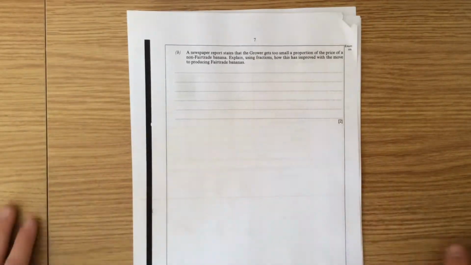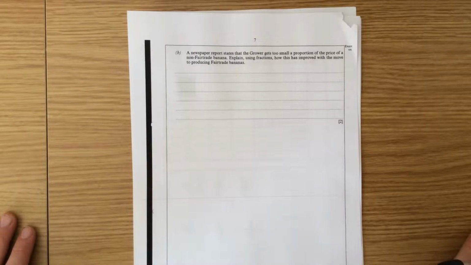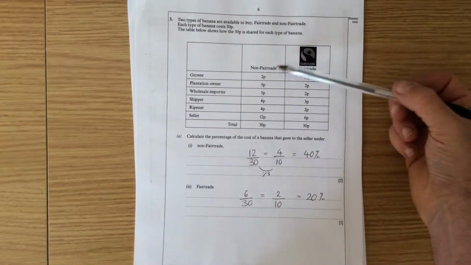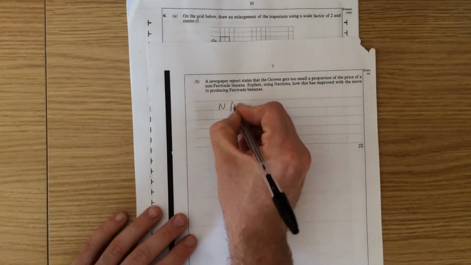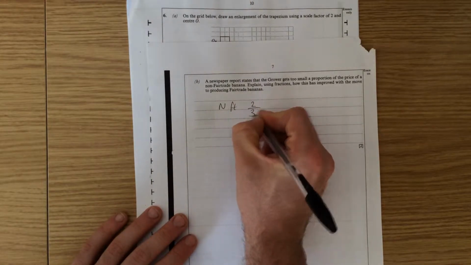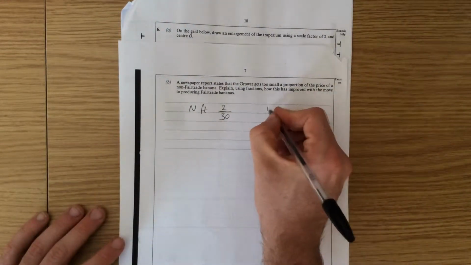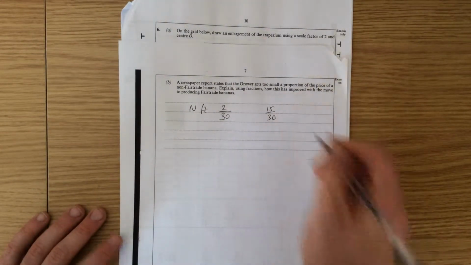A newspaper report states that the grower gets too small of a proportion under non-fair trade. Explain how this is improved with a move to fair trade. So, non-fair trade, the grower gets 2 out of the 30 pence. Under fair trade, the grower gets 15 out of the 30 pence.